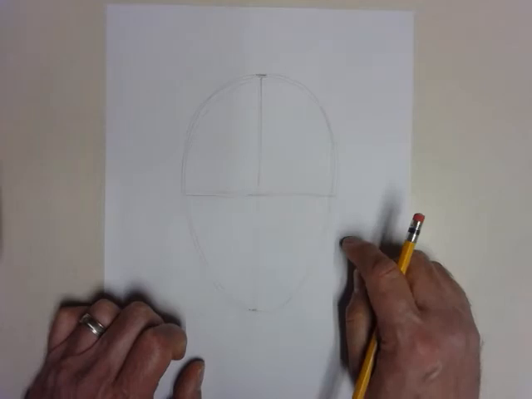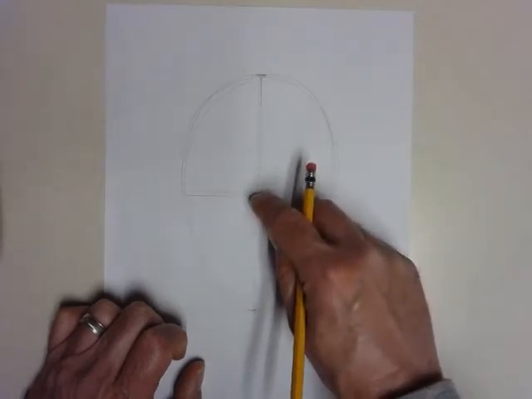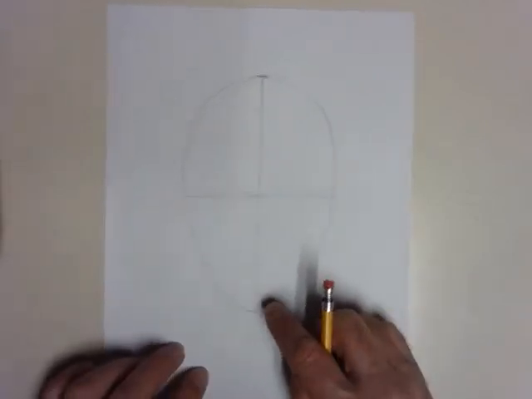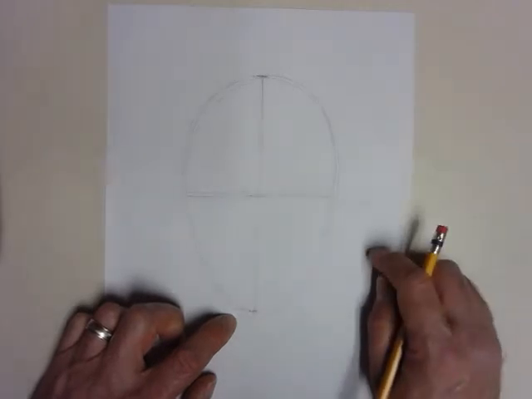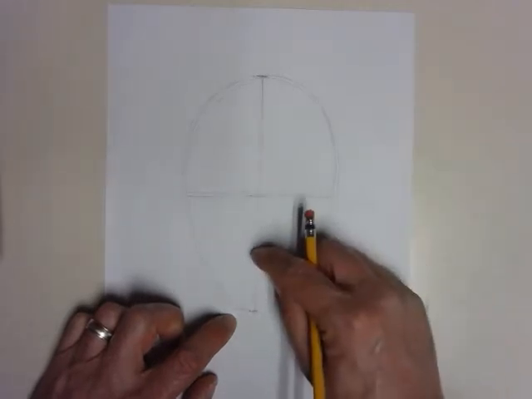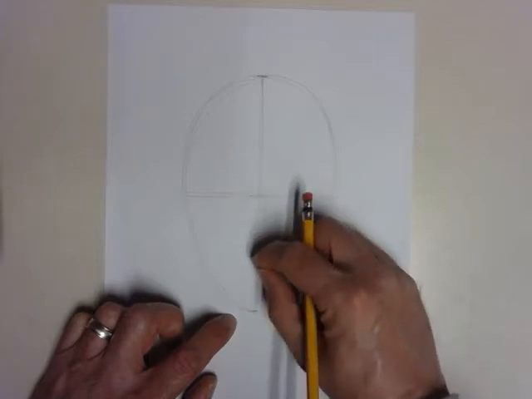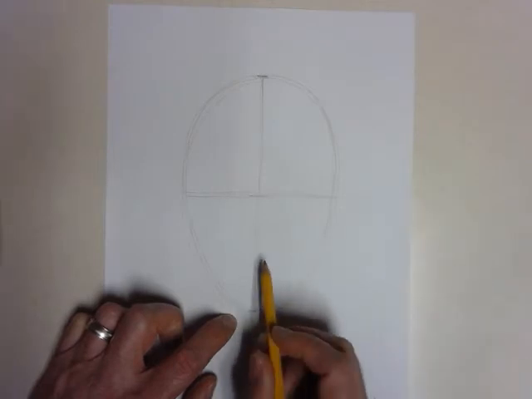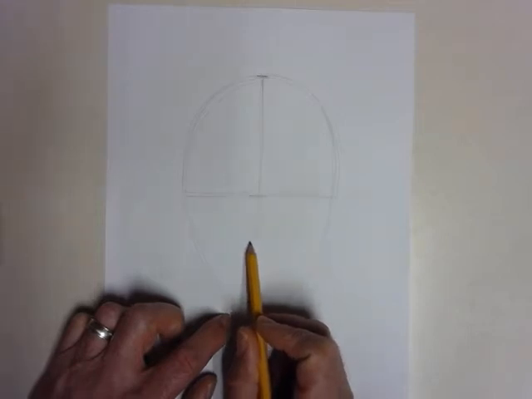Now let's put in where the nose is going to be. How far do you believe the nose is from the eye line to the bottom of the chin? Well, a lot of people think that it's half, but it's actually less than half. It's less than halfway down, but it's more than a third of the way down. A third of the way is too short, a half is too long. Well, how do I figure that out, Mr. Norris? Well, what you'll do is find where you think half is. Okay, I think that's half. Half is too long, so I'm going to go a little higher, and I'm going to make a little mark.